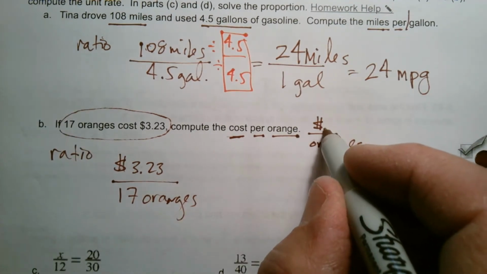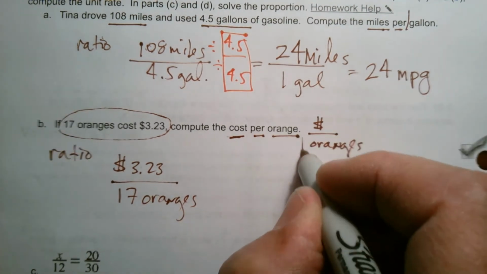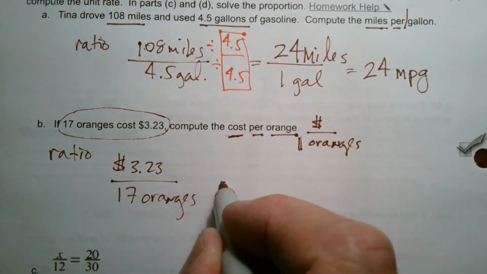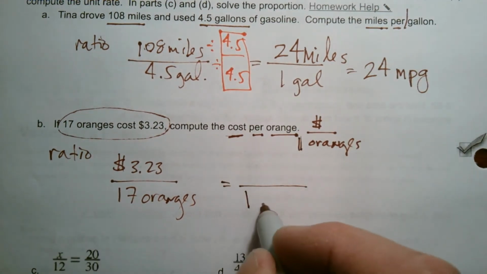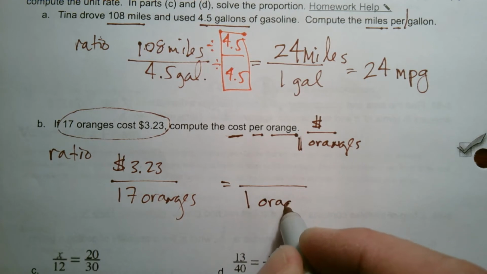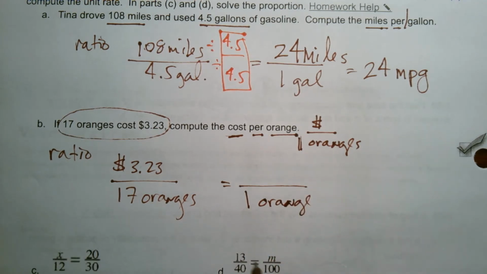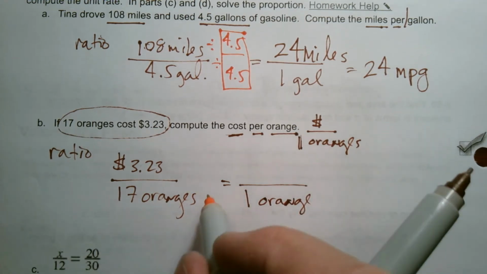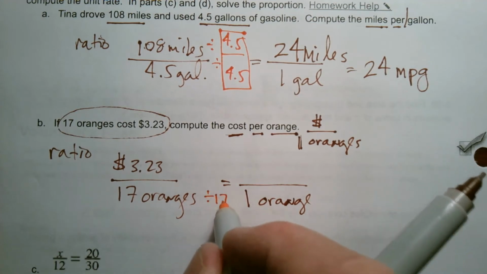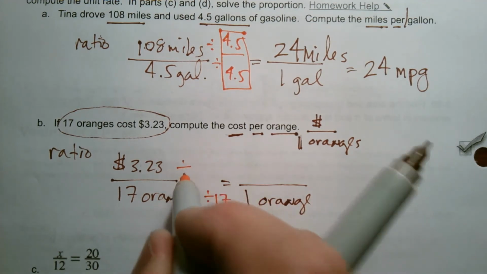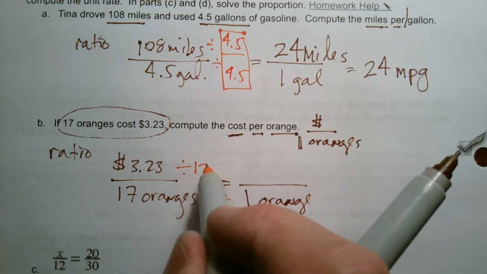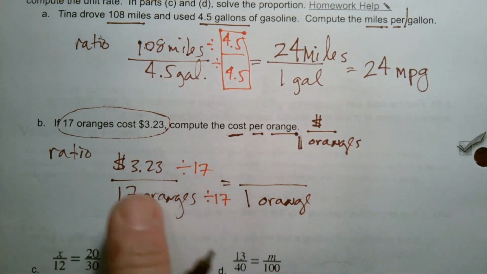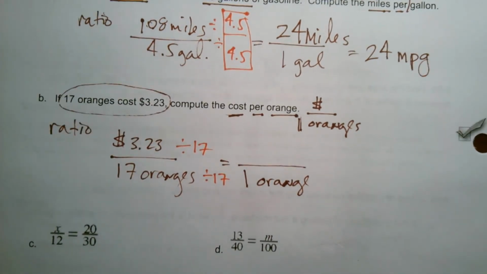I want it per 1 orange. I want 1 orange on the bottom. So once again, I'm going to look at how to convert this to have 1 orange. That's my unit rate per orange. To get 17 to be a 1, you divide by 17. We can either divide or multiply by the same number, top and bottom of a fraction. So I have to take $3.23 and divide by 17.